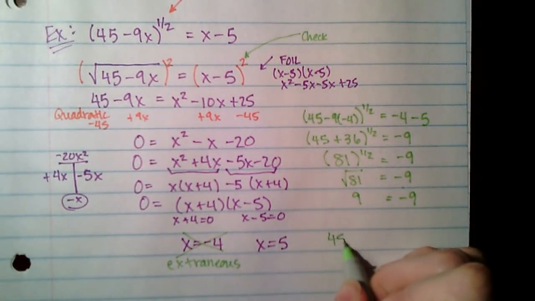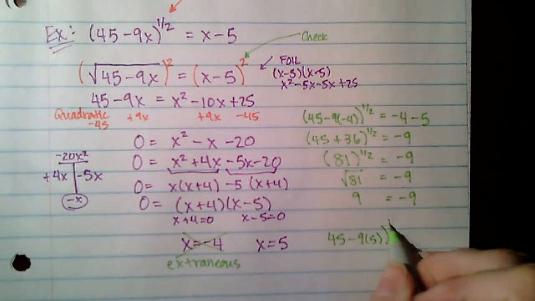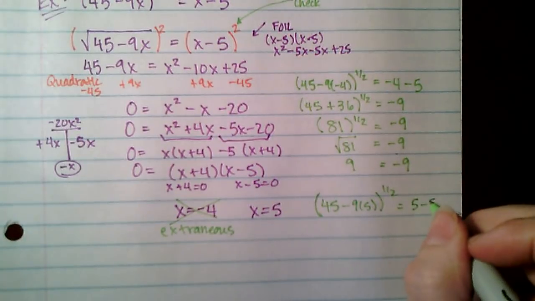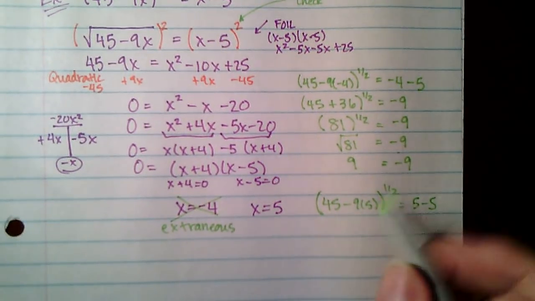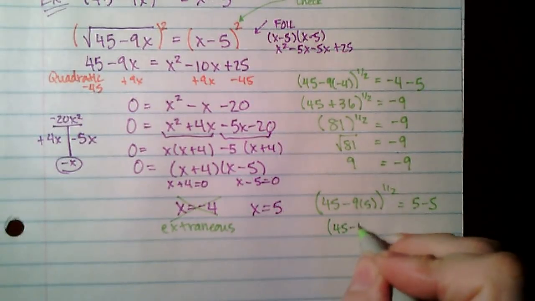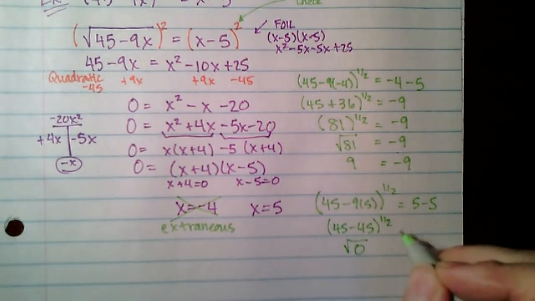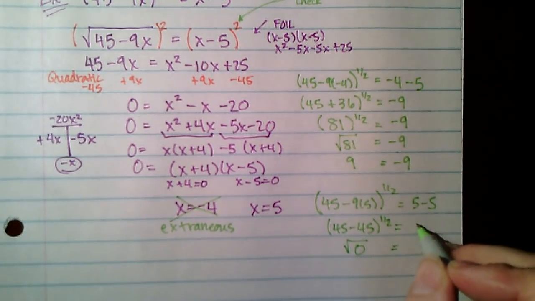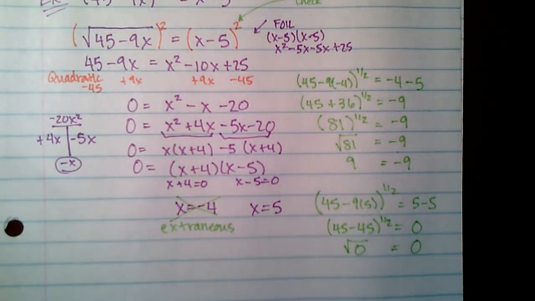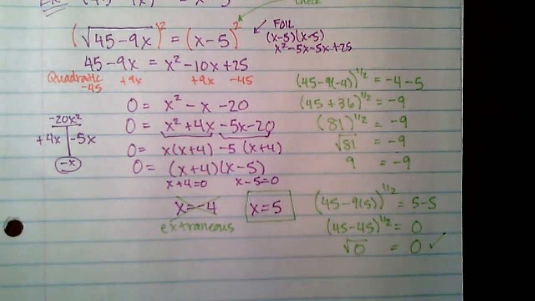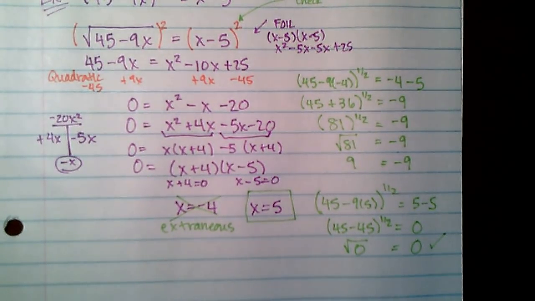So we do 45 minus 9 times 5 to the 1/2 equals 5 minus 5. We work through the left side, so that would be 45 minus 45 to the 1/2, which would be square root of 0. And then on the right side, 5 minus 5 is 0. And the square root of 0 actually is equal to 0. So that checks out, meaning x equals 5 is a valid solution to the equation.